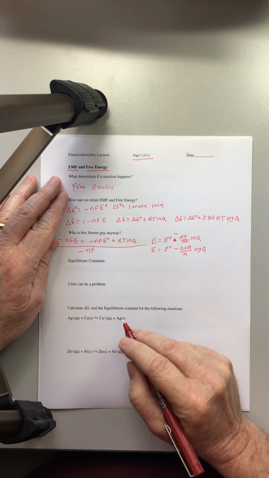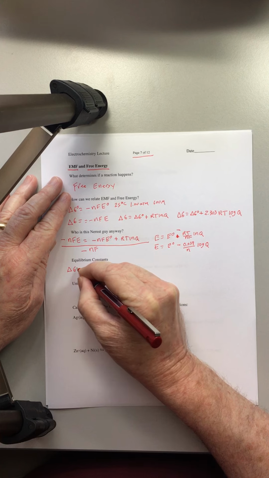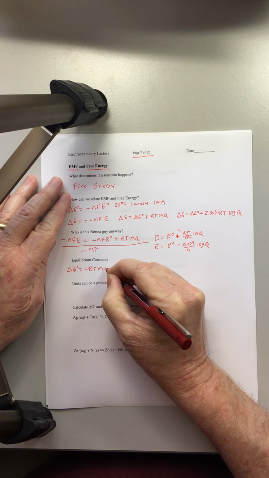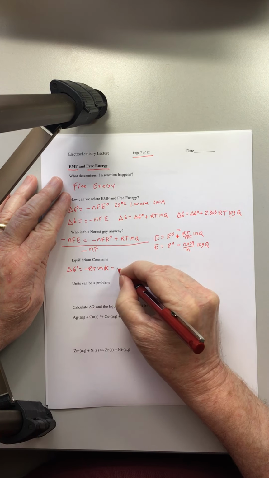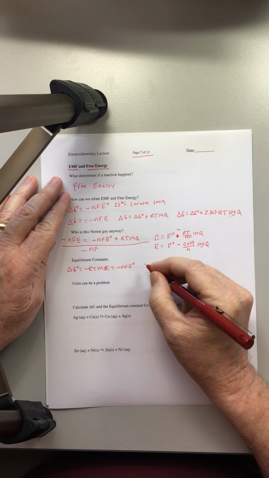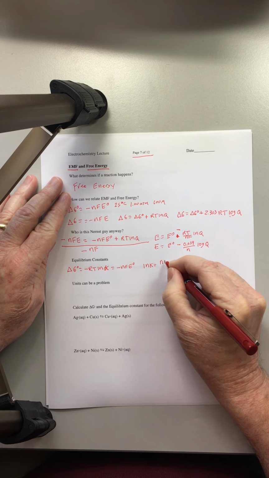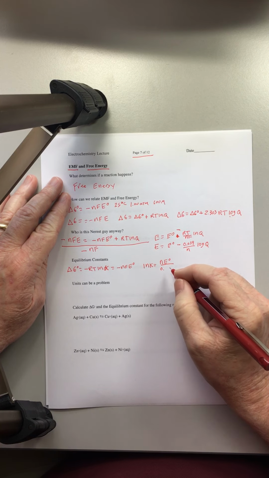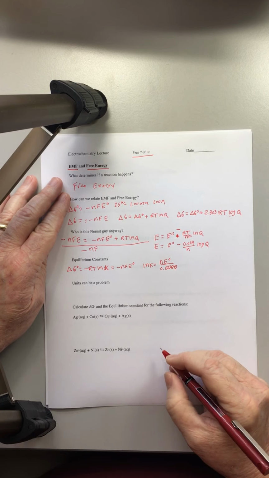If we're looking for equilibrium constants, we also can remember that delta G naught equaled minus RT ln K, which is also equal to minus NF E naught. And some algebra will show us that the ln of K equals N E naught over 0.025693.